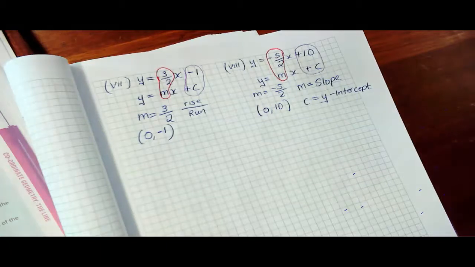Okay, so once we have the point and the slope, we can actually graph.